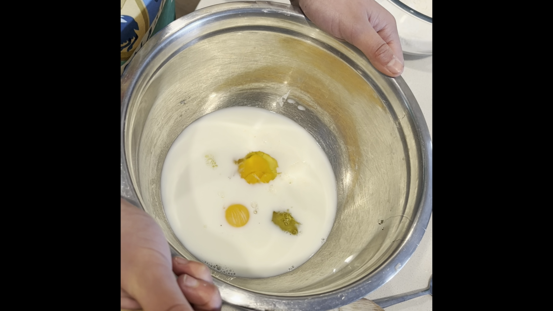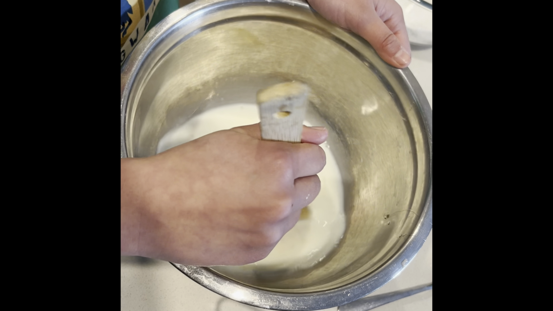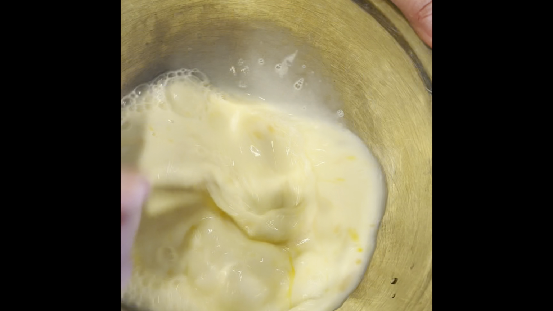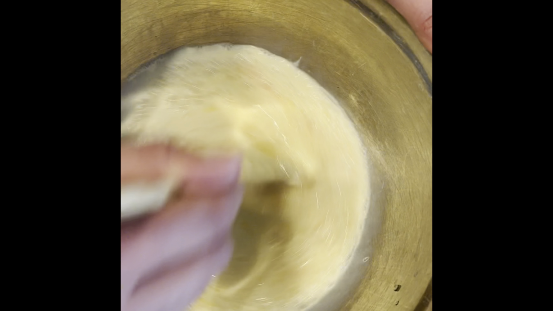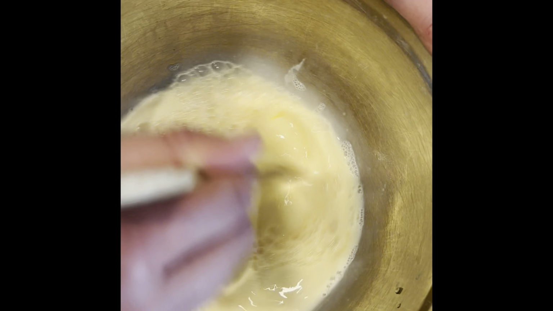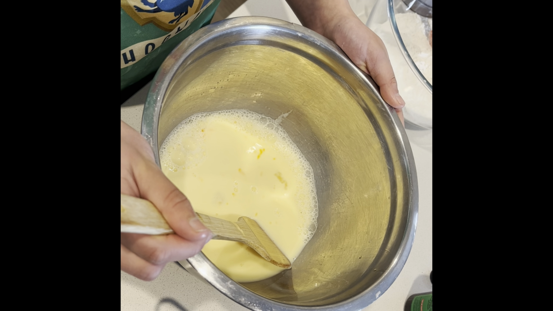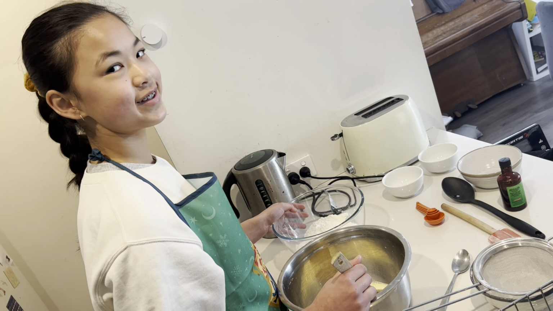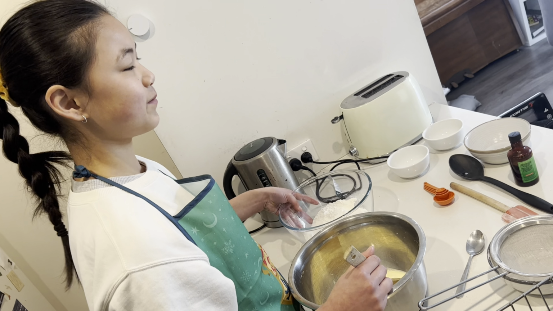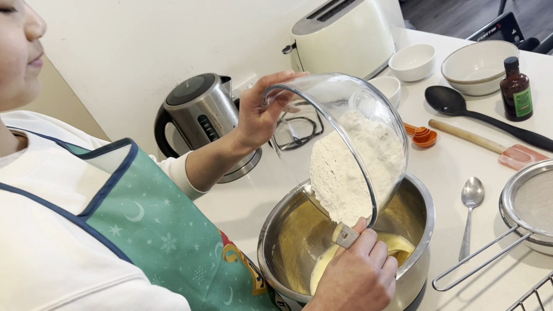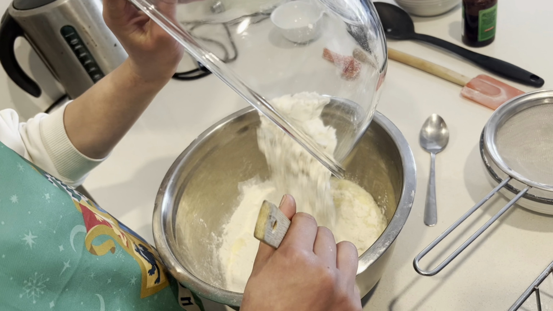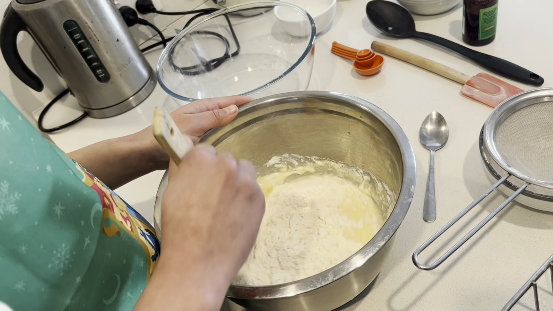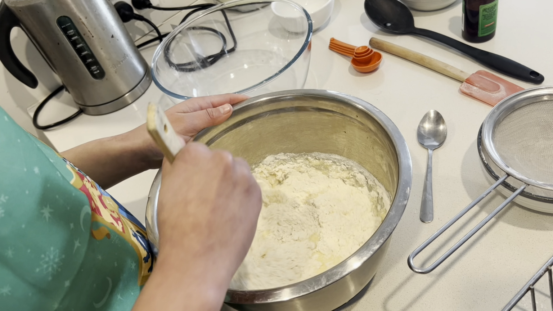Mix the mixture together until combined. The end result should be light yellow in colour. These are the wet ingredients. After you have finished mixing the wet ingredients, slowly add your dry ingredients to it. Use your turner to mix the batter until just combined.